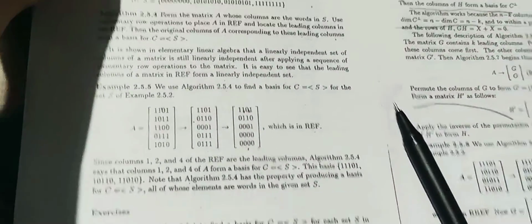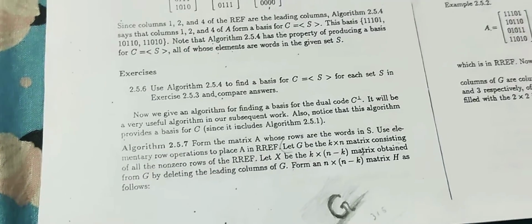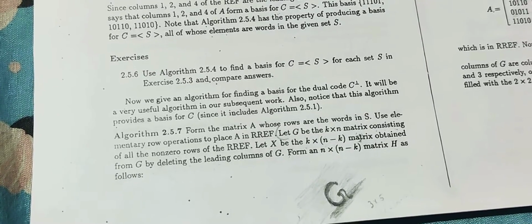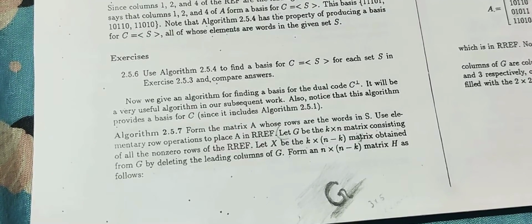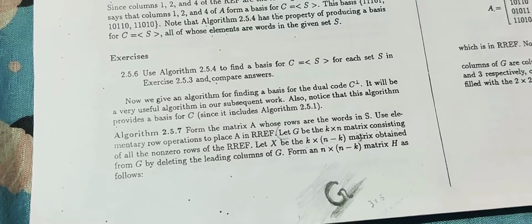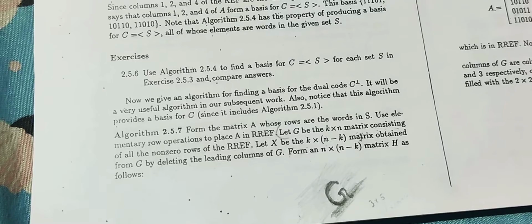In the next algorithm, we study this result. Form a matrix A whose rows are the words in S. Use elementary row operations to place A in RREF. That is, what is RREF? Reduced row echelon form. Okay.